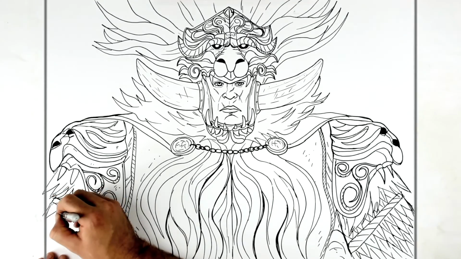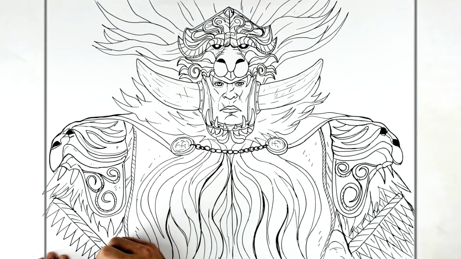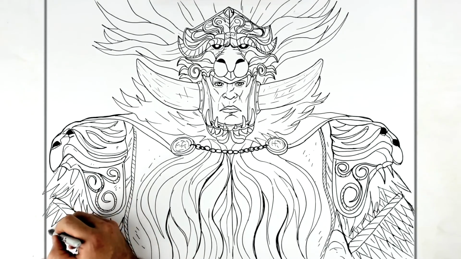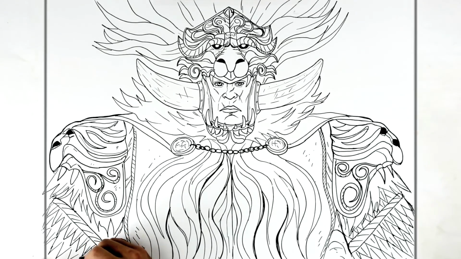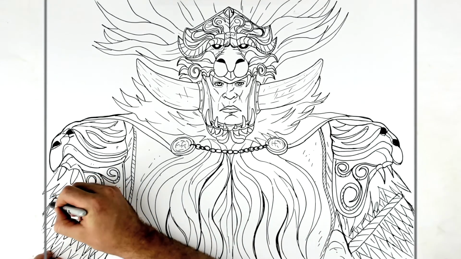And then we'll go with our feathers or dragon scales, I'm not really sure. Those of you who know the character might know better than me. And then you just go in between. Like so. You can thicken up edge lines and things.